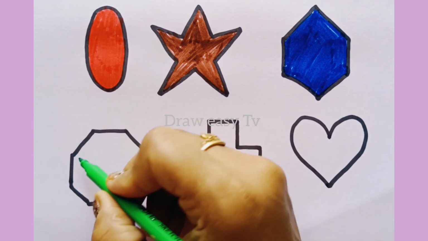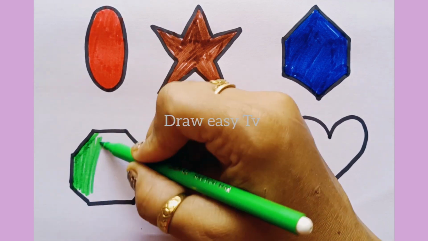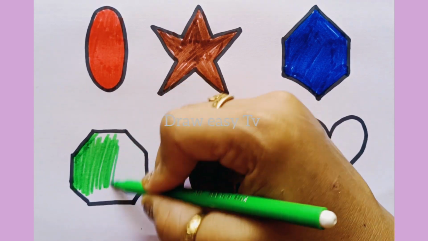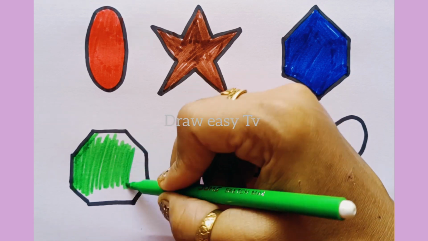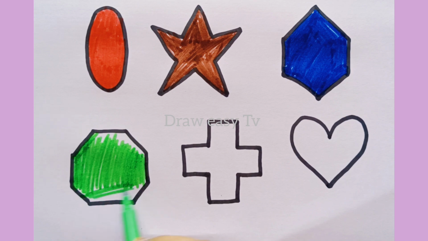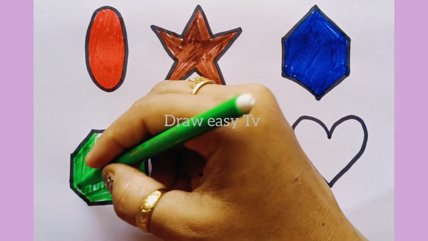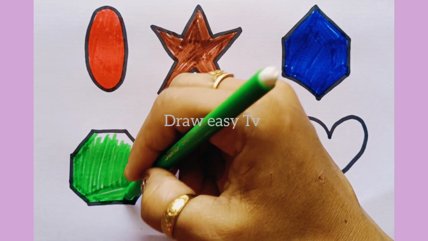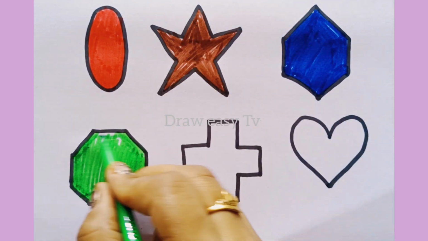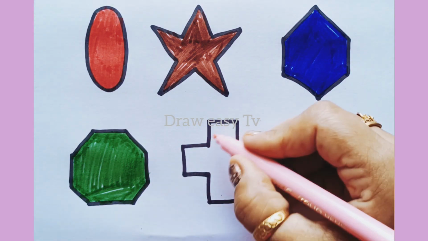This is light green color. Let's color octagon with light green color. This is baby pink color.